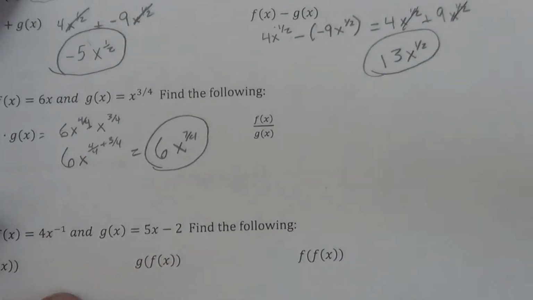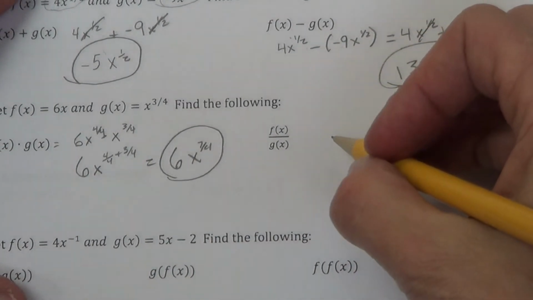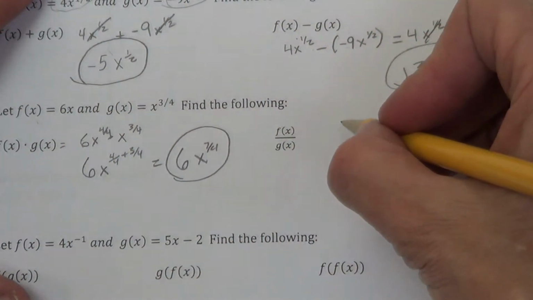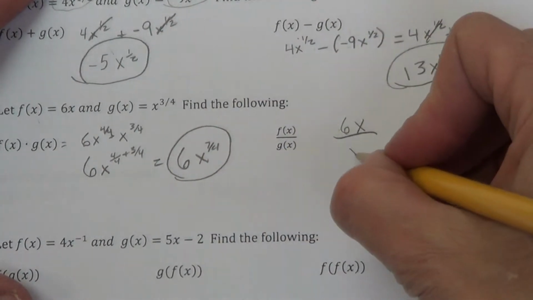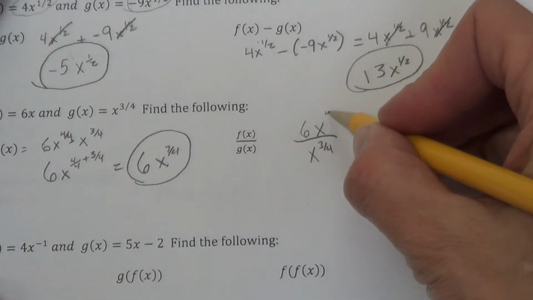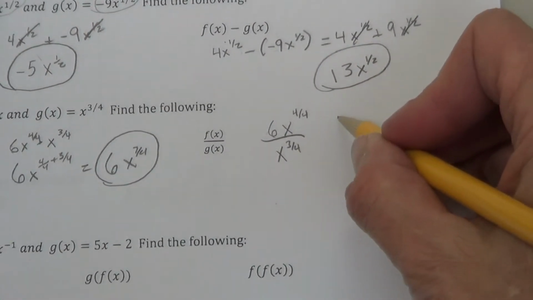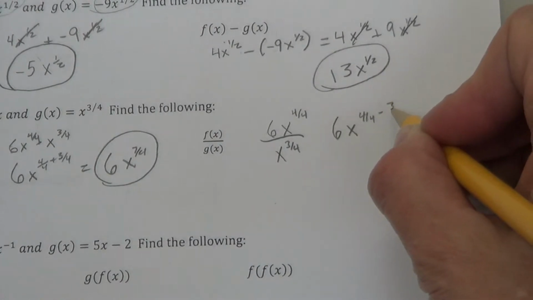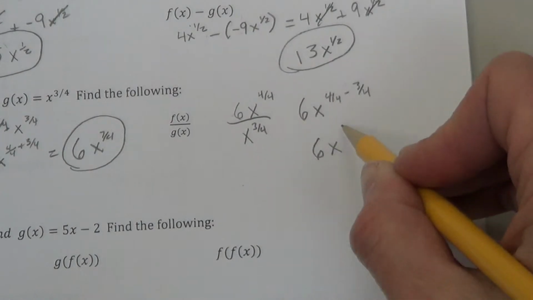Let's do that division one while we're looking up there in that section. So we have f of x, which is our 6x right over here. So we put it up on top, 6x over x to the 3/4. Well, we know when we're dividing the same base, we have to subtract, so we'll make that 4/4 instead of just a 1. So it would become 6x to the 4/4 minus 3/4, which equals 6x to the 1/4.